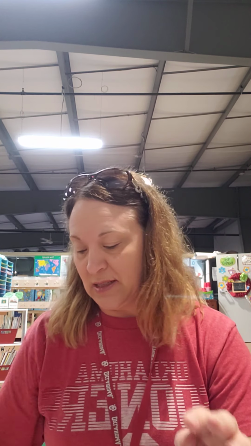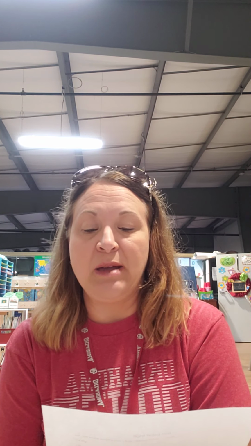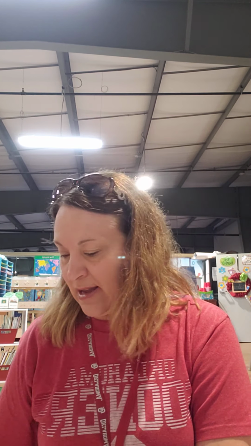Now, this is our very last week for sight words. After this, we will not have new sight words. So it's your last week of new sight words and a sight word test. And our new sight words this week are only, about, every, and again. Only is O-N-L-Y, about, A-B-O-U-T, every, E-V-E-R-Y, and again, A-G-A-I-N.